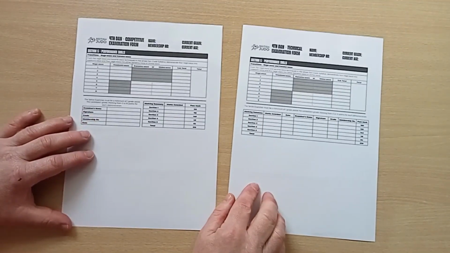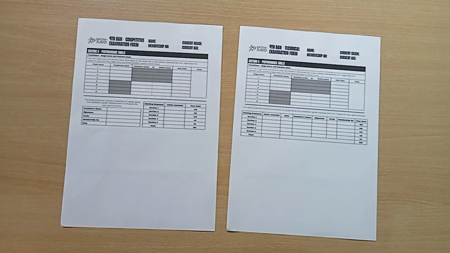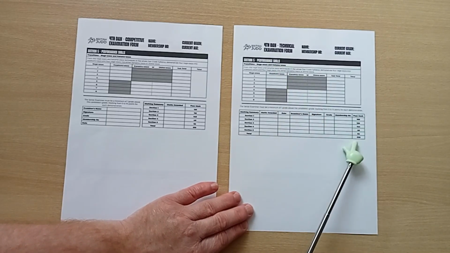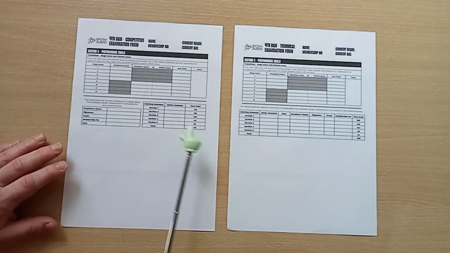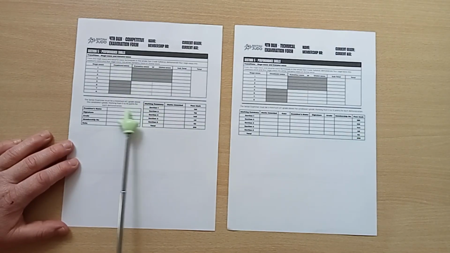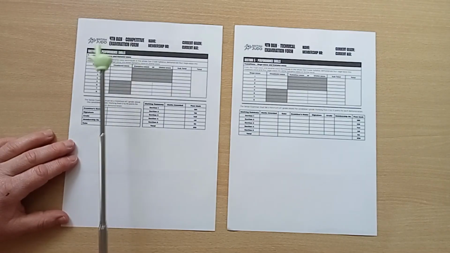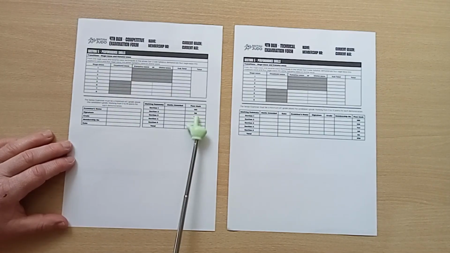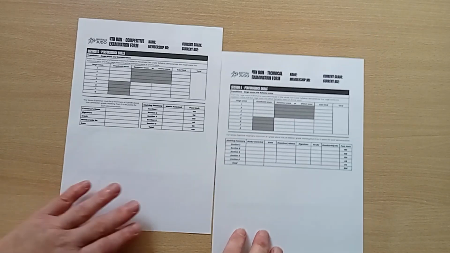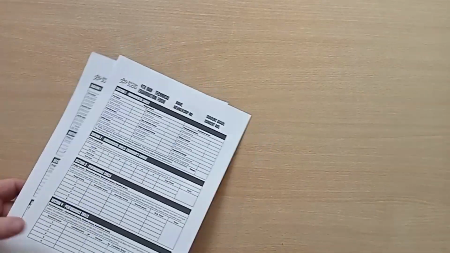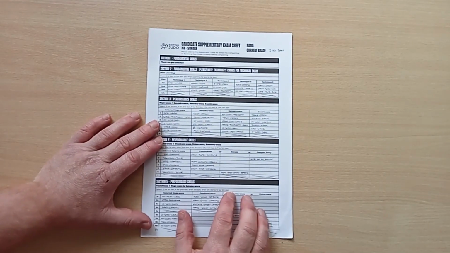Have a look on the back. Again, pretty much identical. The only difference is that for all of the technical exam forms, the pass mark is always 80%, whereas for the competitive, there's a sliding scale. So first kyu going for first dan, the pass mark is 70%, and it gradually increases up to fourth dan going for fifth dan, the pass mark is 80%. So for a third dan going for fourth dan, the pass mark is 77.5%, and all the pass marks are on here.